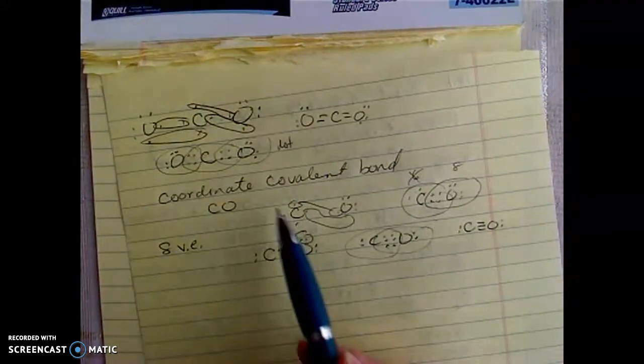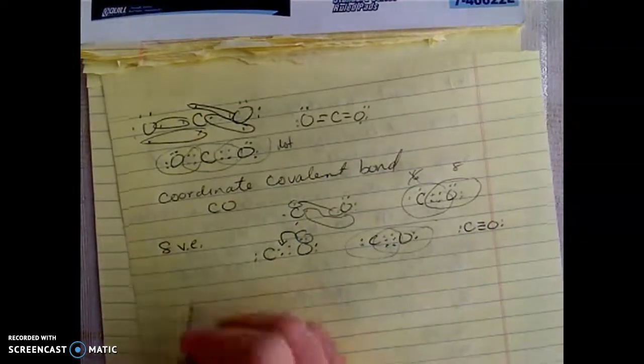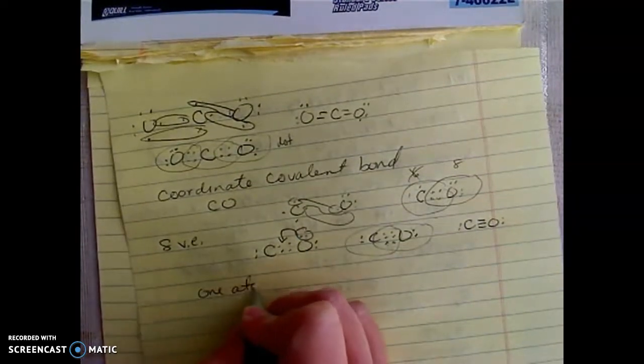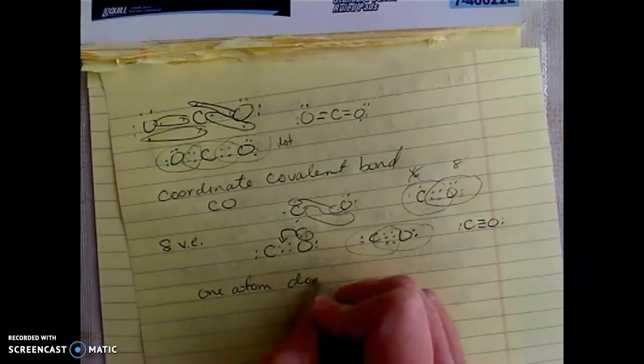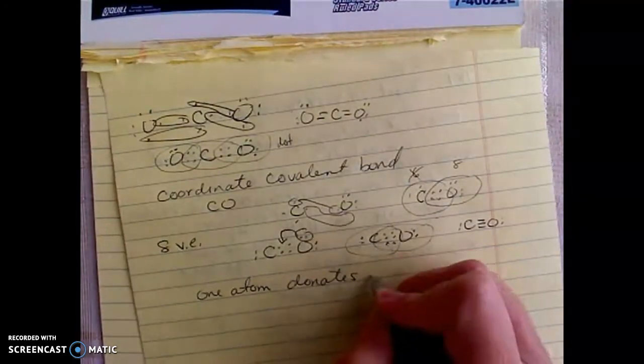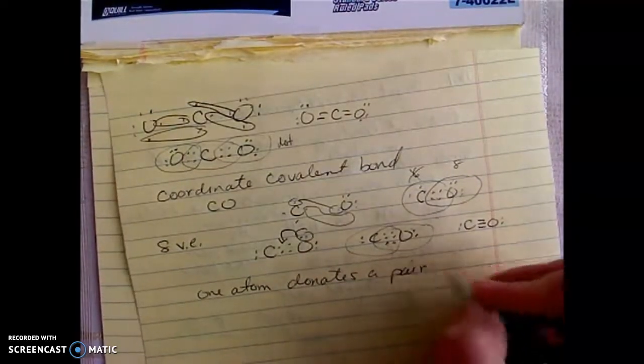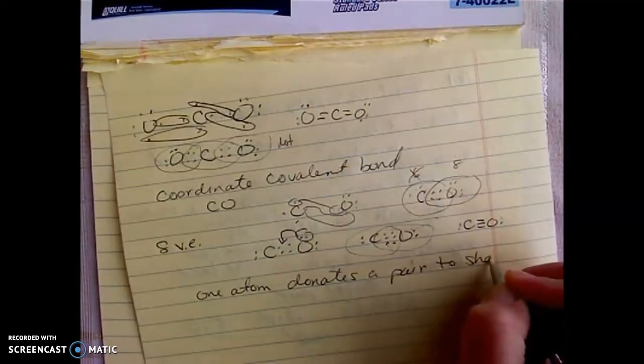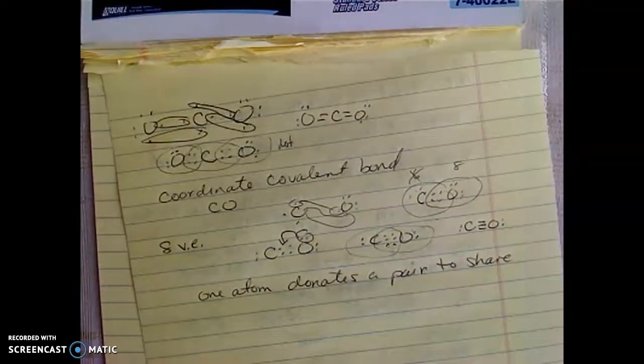Now this is what we call a coordinate covalent bond. One atom donates a pair to share. Now this only happens when there are not enough electrons around one of the atoms and another atom has a pair that it can share.